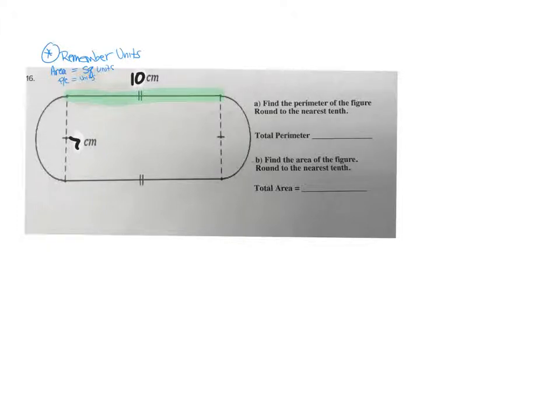So you want this, which is 10, plus this distance, which I don't know, plus this distance, which I know is also 10, plus that red part, this distance here, which I don't know. Your job is to find that unknown.